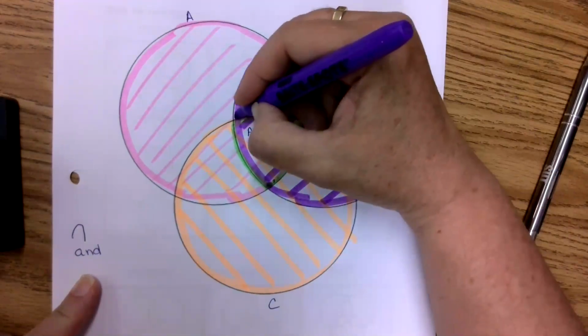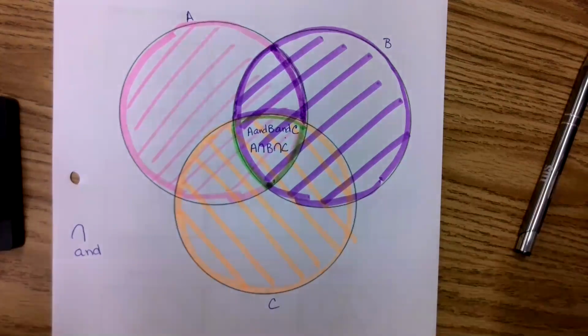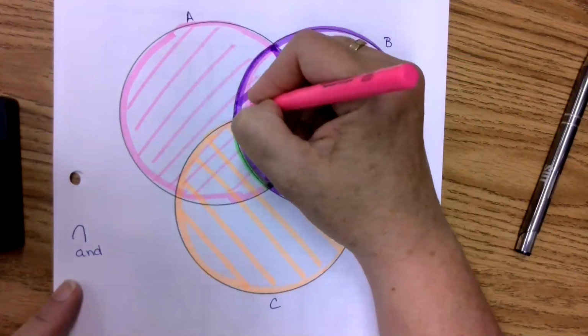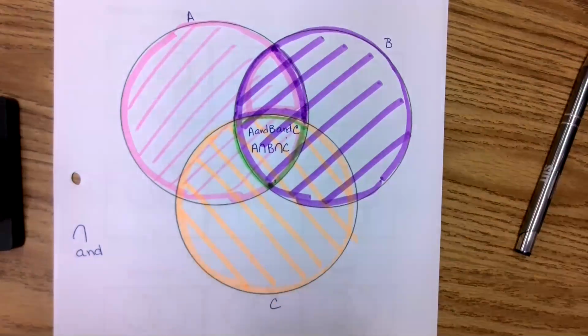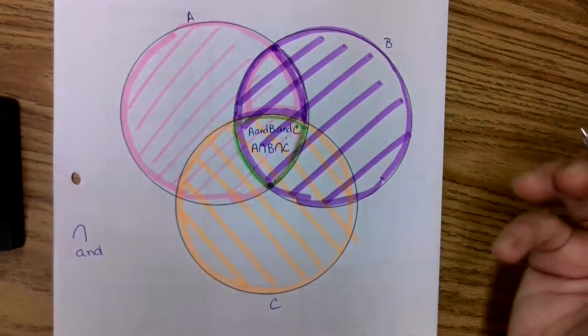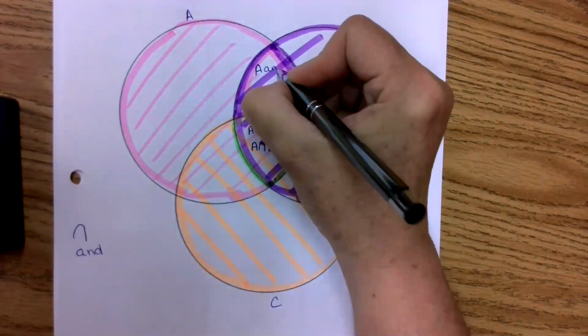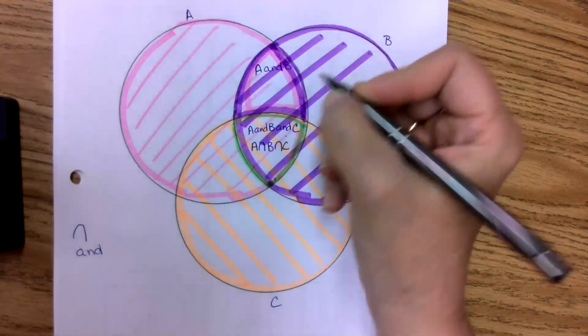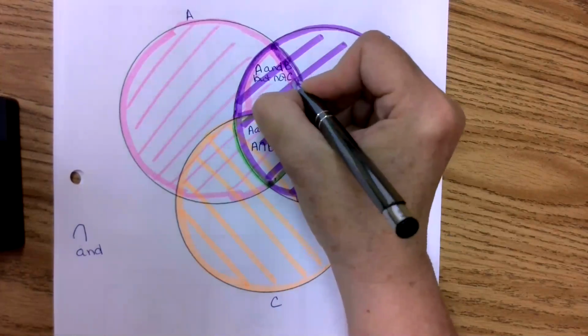This, whatever shape that is. I'll throw some extra pink in there. All right, but there is no orange in there. So this is A and B, but not C.